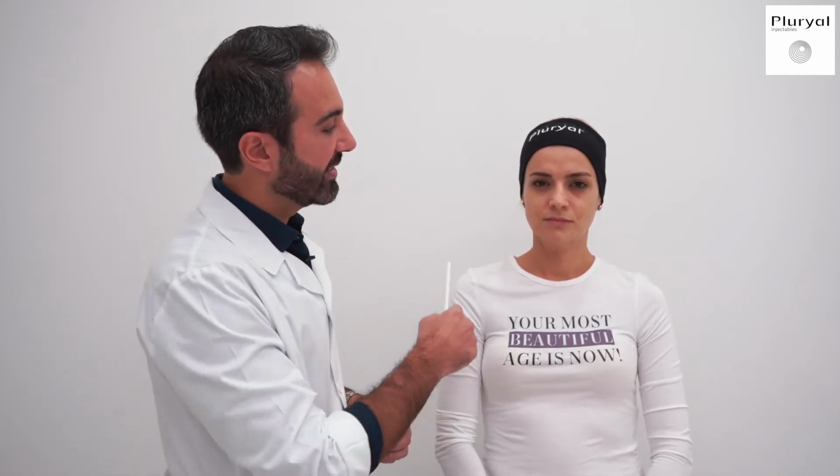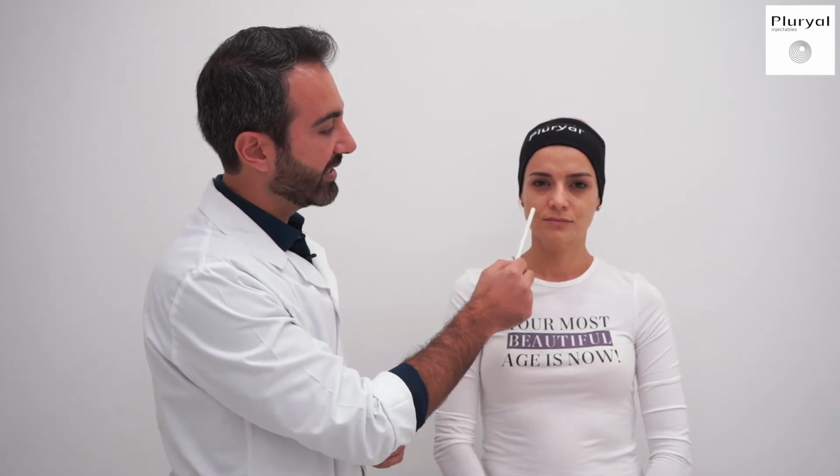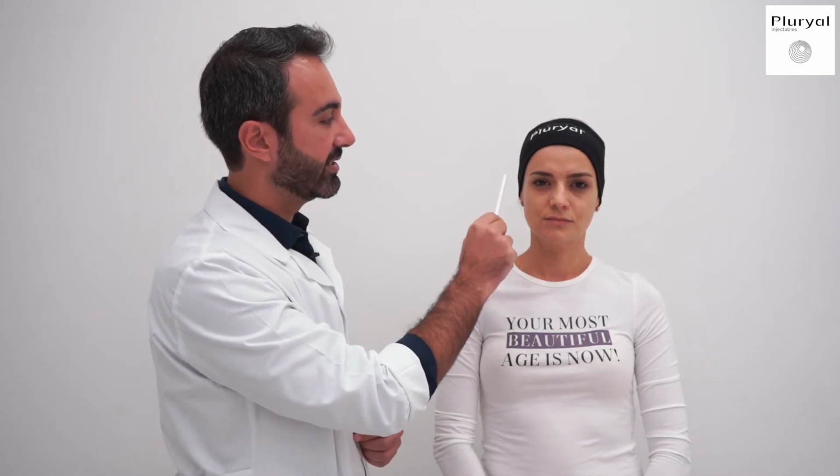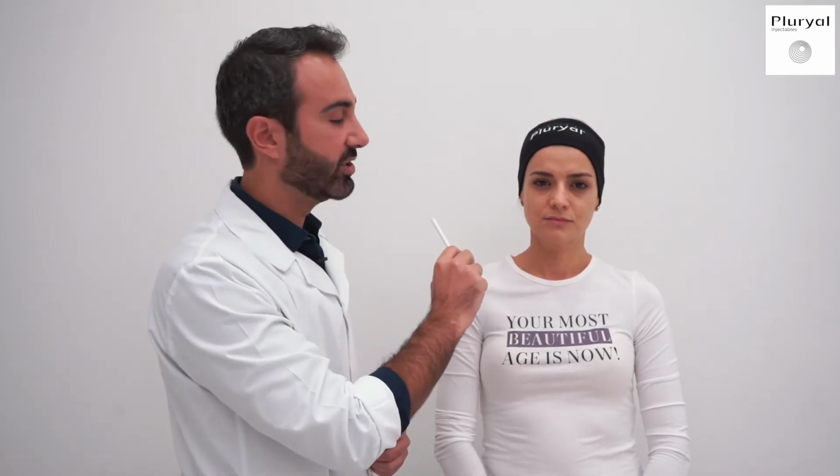So we have this beautiful patient. She's 40 years old, and we have already discussed in the consultation what she feels about herself. She says that she feels tired and her face is starting to sag. So you can see around her eyes she's starting to have hollowing under her eyes. Her temporal area is also starting to be hollow.